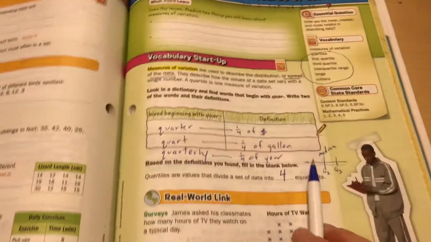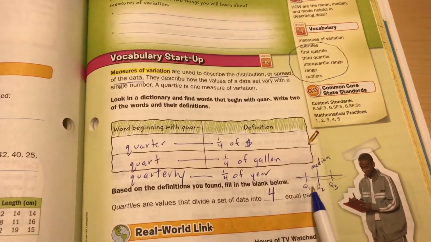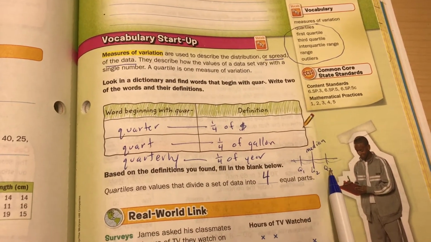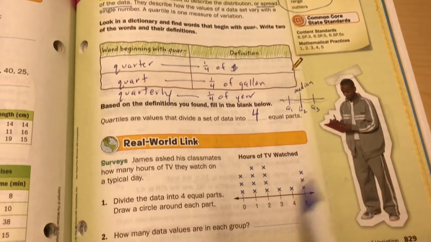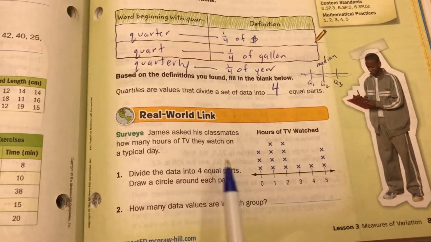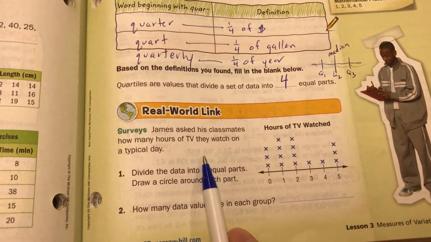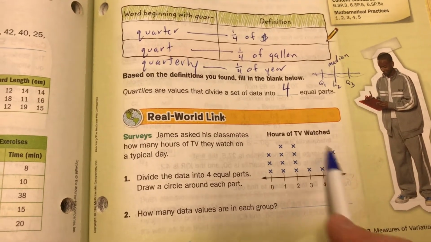So that's going to be one of our main ideas. How do we divide our data into 4 parts? And then we're going to put a number for quartile 1 and quartile 3. Also quartile 2, but we'll call that the median. So this example says James asks his classmates how many hours of TV they watch on a typical day. So here's our little plot right here.